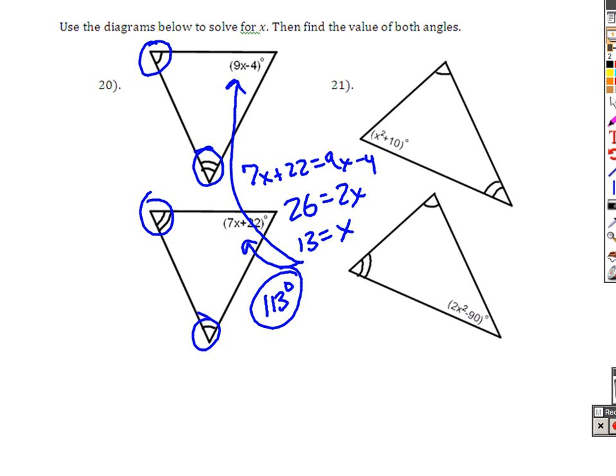For problem number 21, same thing. X squared plus 10 equals 2x squared minus 90. Subtract x squared from both sides, add 90 to both sides. I'll get 100 equals x squared. That means that x should equal plus or minus 10. Please don't forget the plus or minus part of that. When I plug in plus or minus 10, they're going to get squared anyway. So it's going to become 100 plus 10, so 110 degrees for both of these.